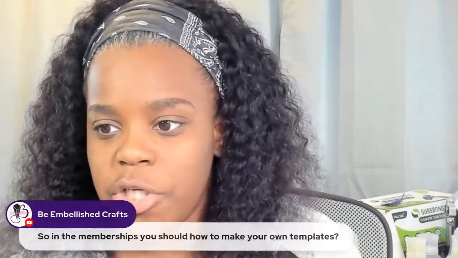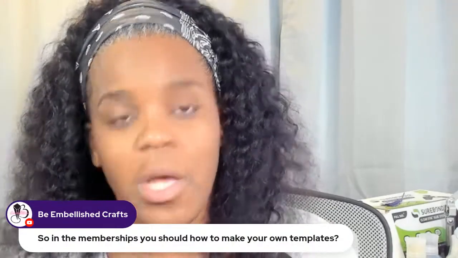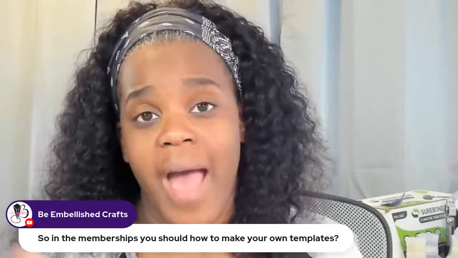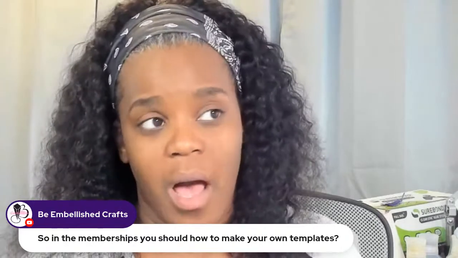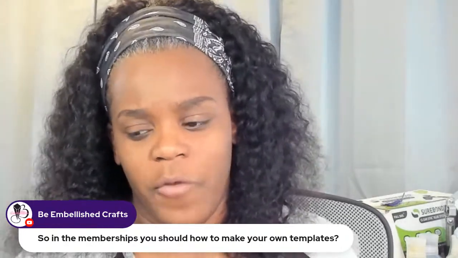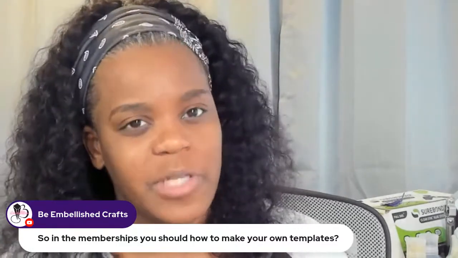So in the membership, do you show how to make your own templates? I've done them in different classes. We have not gotten to that point yet, but will it come? Yes. But I've shown different things. Most people ask for templates for sublimation stuff.